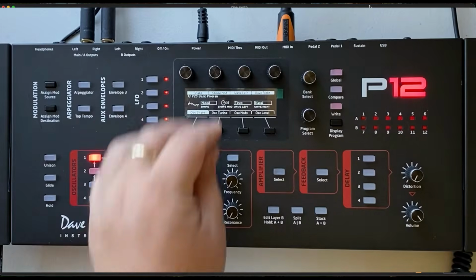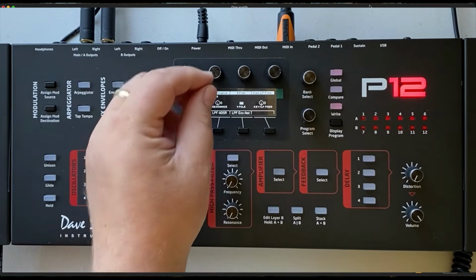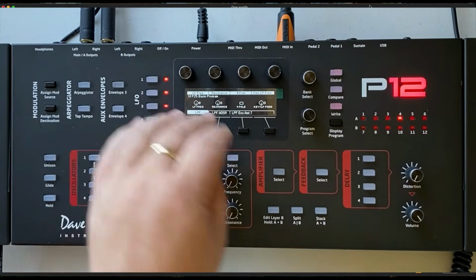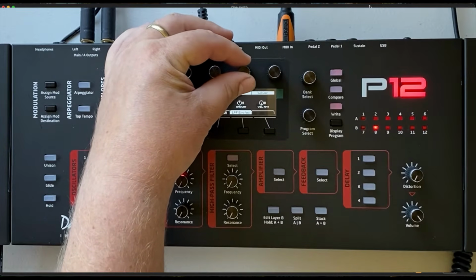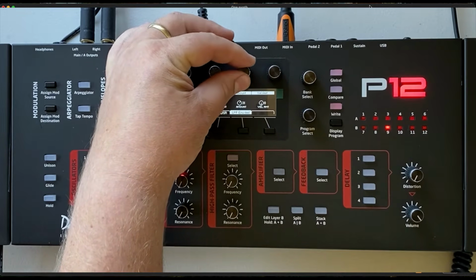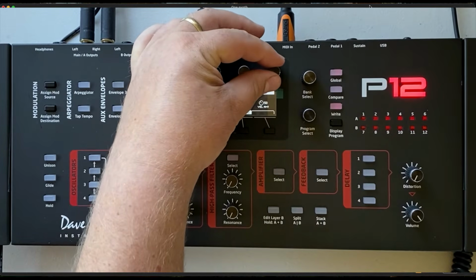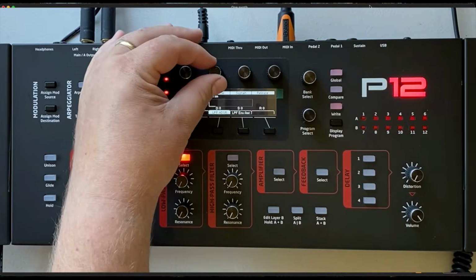Actually, let's play with the filter. Let's get the filter into a pluck shape first. So we'll bring the filter down. We want this for plucks. We'll do it as a 2-pole, and we need to add some envelope amount to it. Let's bring it up there, and a little velocity as well, so you can hear it clicking. Let's go back and add a little decay.